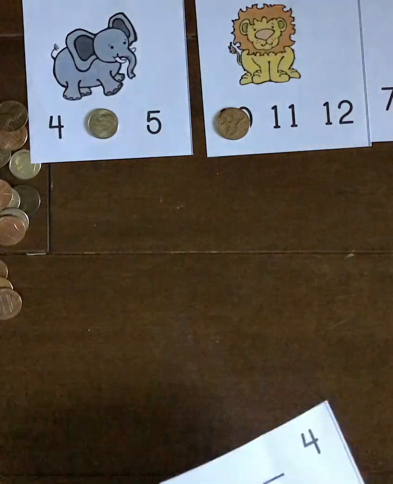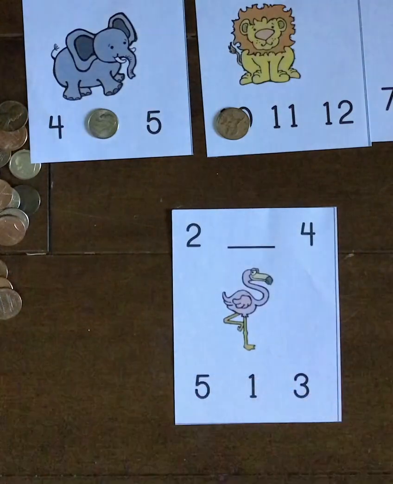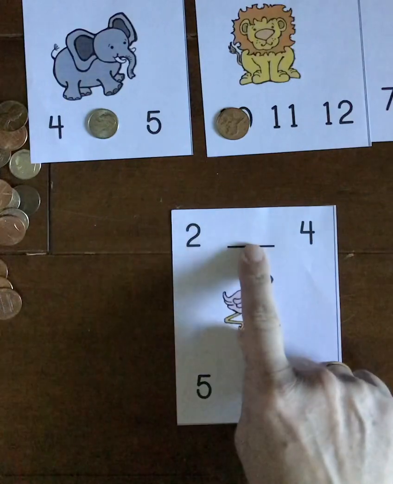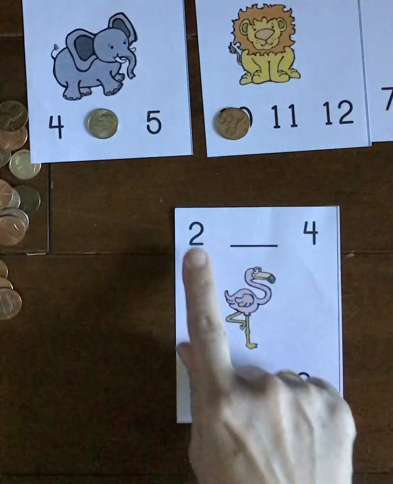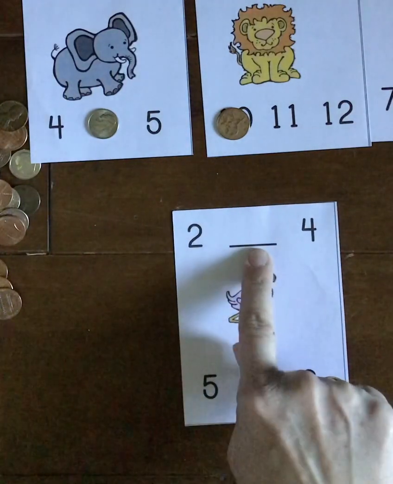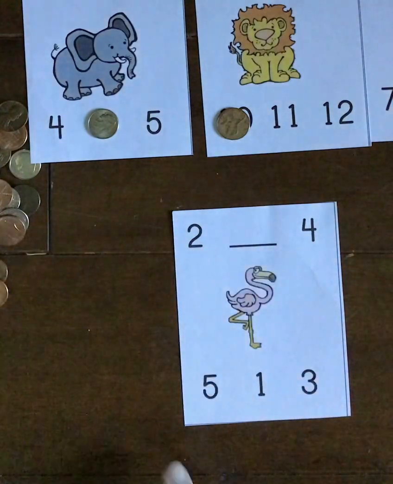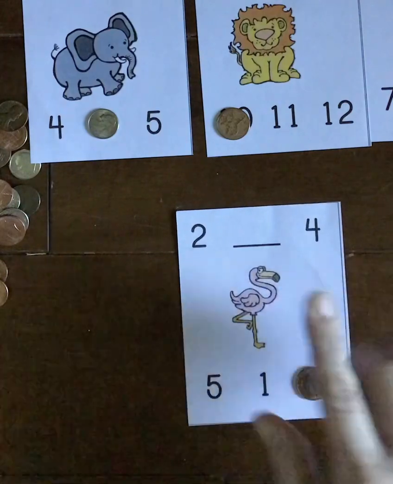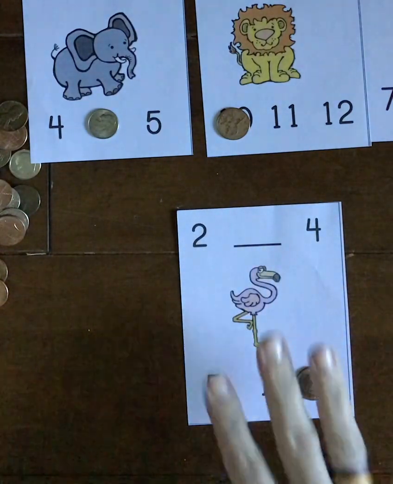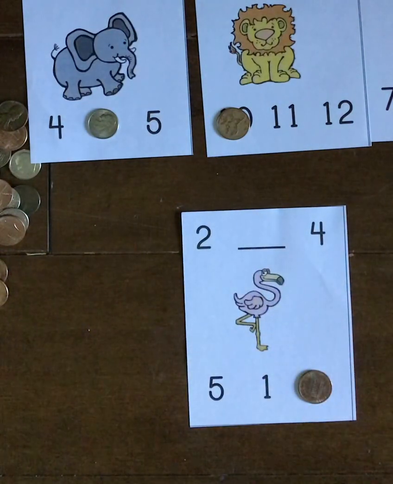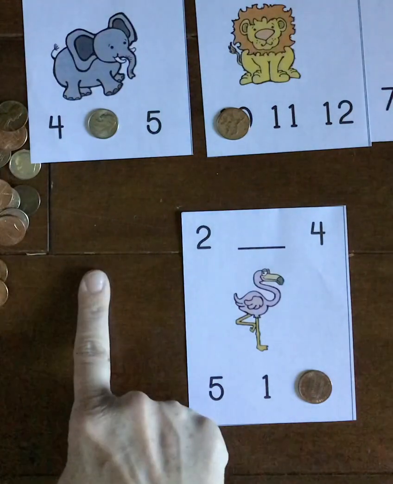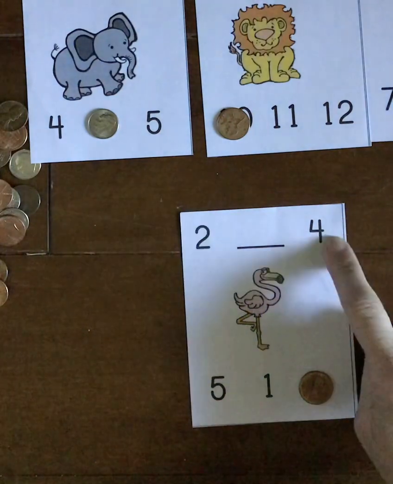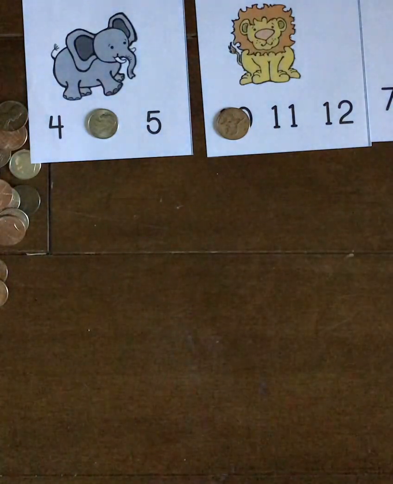All right, look at this one. I'm missing a number in the middle. Tricky. All right, so 2, blank, 4. So 2, what comes after 2? 3. So I'm going to find 3 at the bottom, and I'm going to mark it. Ones in the middle are sometimes tricky as well. So all we're going to do on that one is start back at the beginning. We're going to go 1, 2, 3, 4. That's right.